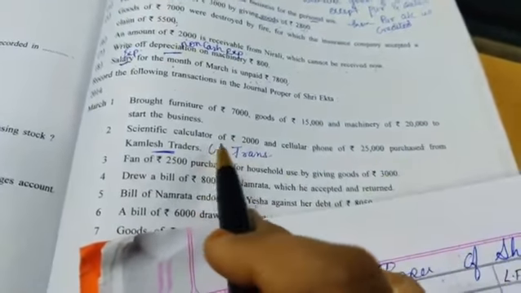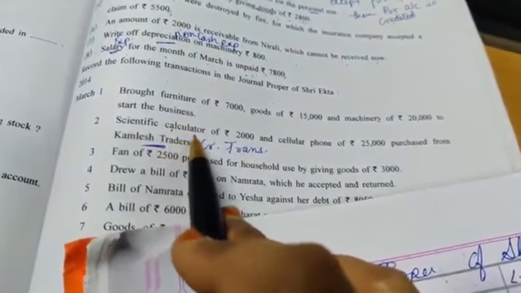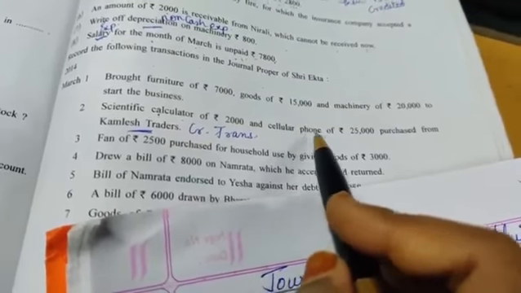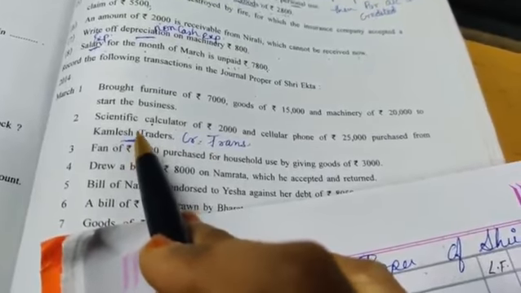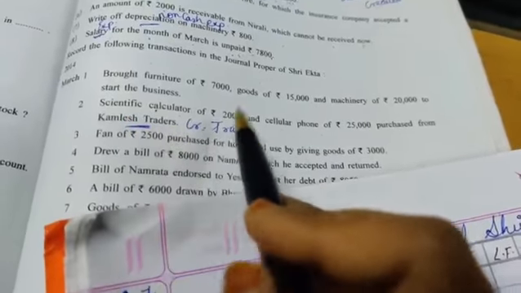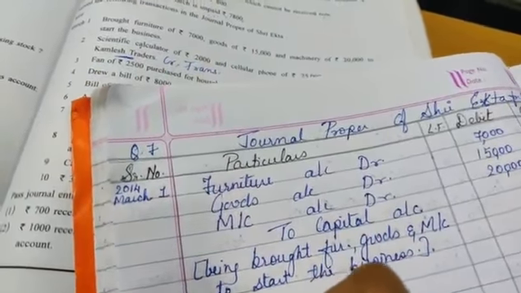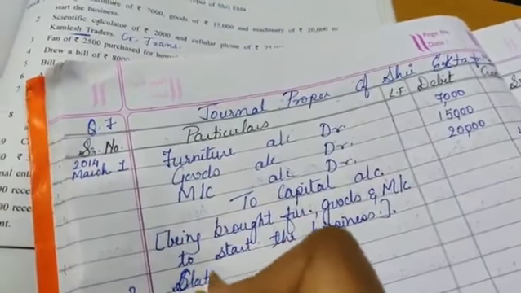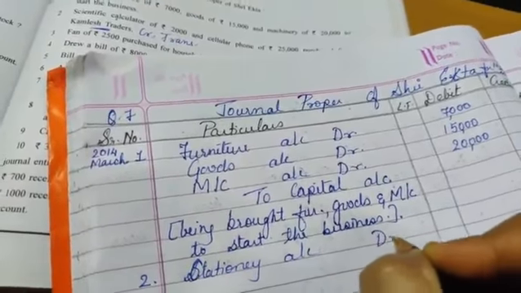Fine. So calculator is coming in stationery. So stationery account debited. Cellular phone, that is mobile phone, so it is an asset, so mobile phone account debited too. See, cash is not paid as the name of the shop is written. So you will write down to Kamlesh Traders account. Fine. So here we will write down, that is calculator is coming in stationery. So to stationery, that is stationery account debited.